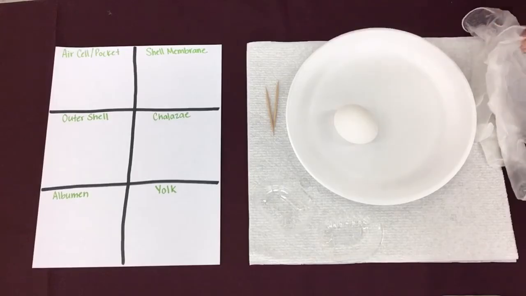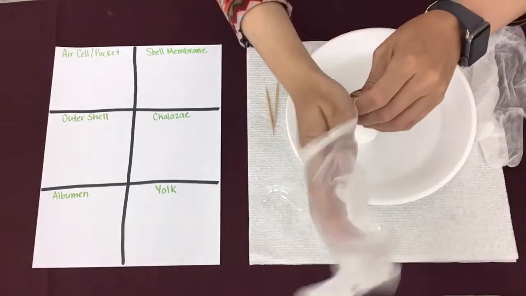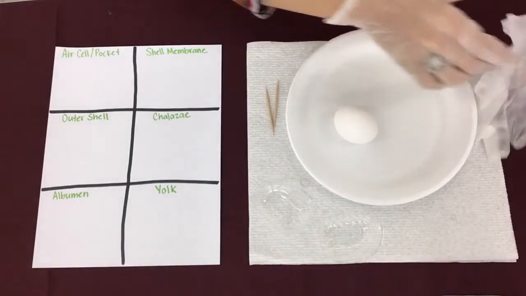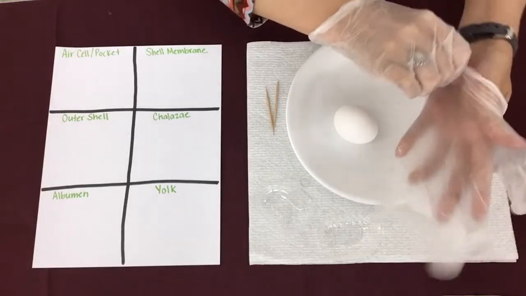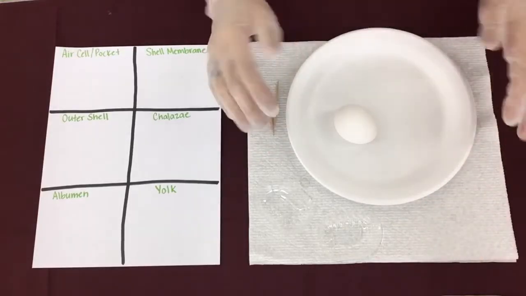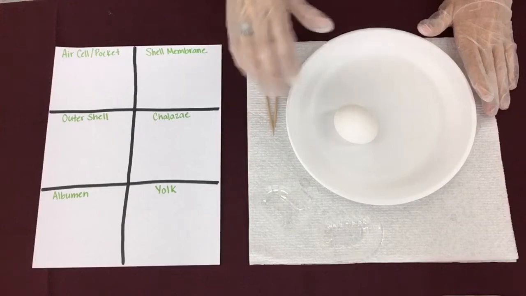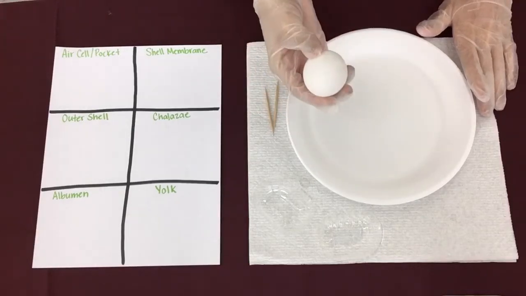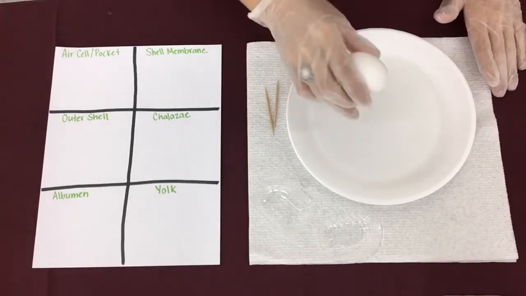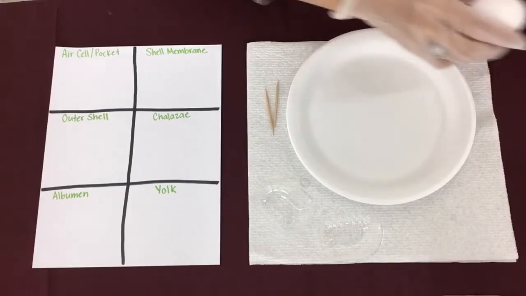To start off, we want to put our gloves on since we're handling raw egg. Once you have your gloves on, you want to take the egg, carefully crack it, and pour its contents onto the paper plate.